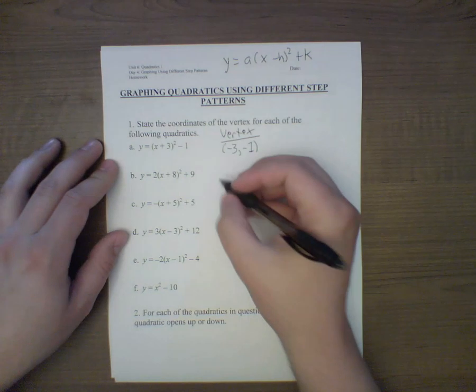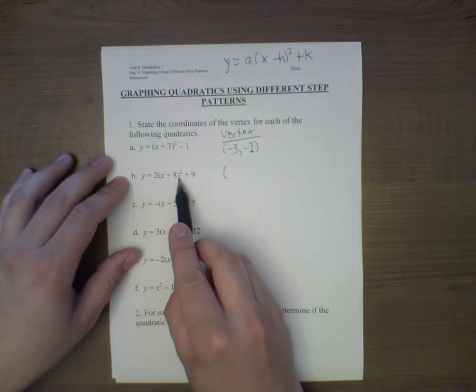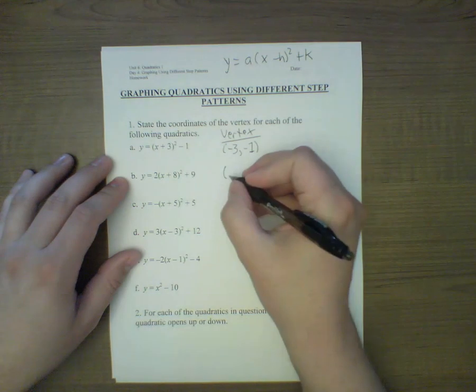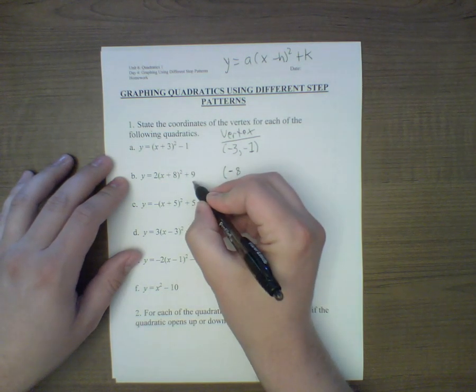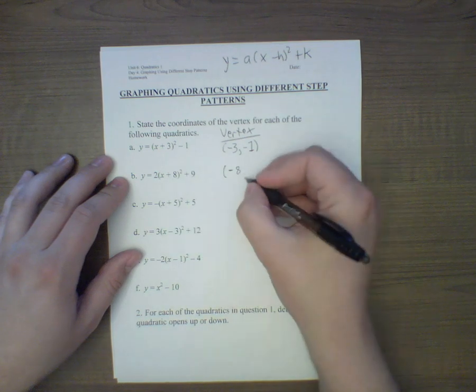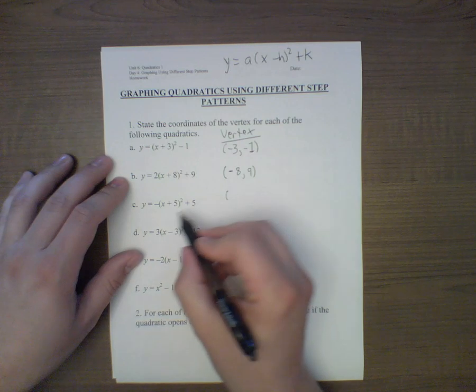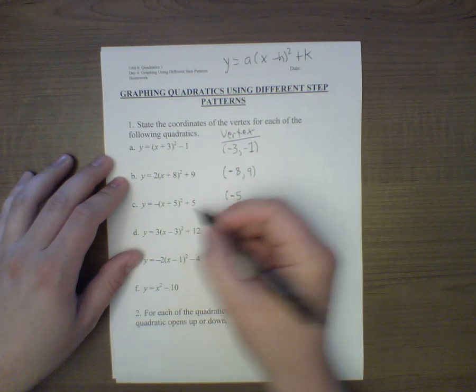Let's do a couple more. Question B, y equals 2(x plus 8) squared plus 9. Always the opposite of what we see in the brackets. I see a +8 here. That means my vertex is at -8, and the k value just works like normal, so to speak. So I see a +9 here. I write a +9 here. And again, question C, I see a +5. So my vertex is at -5 and +5.